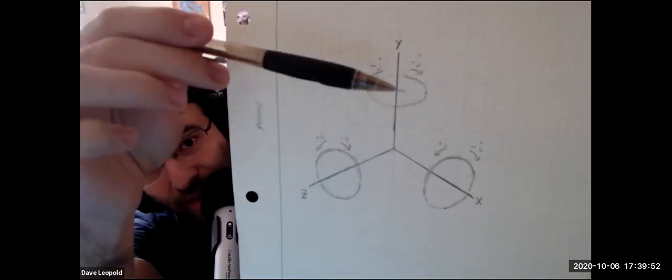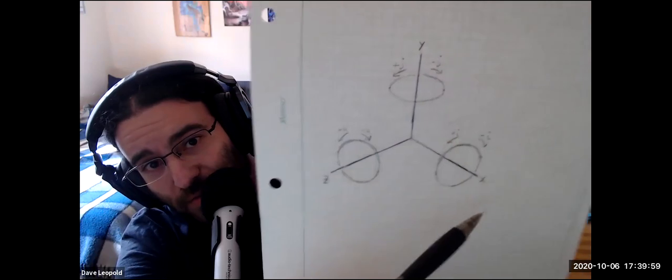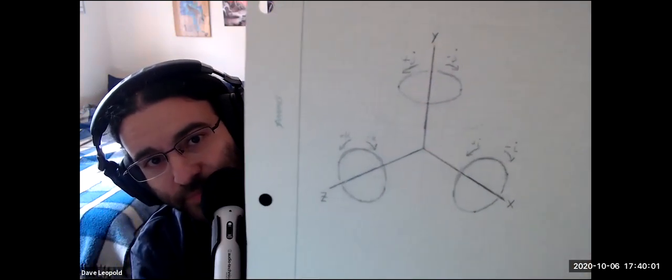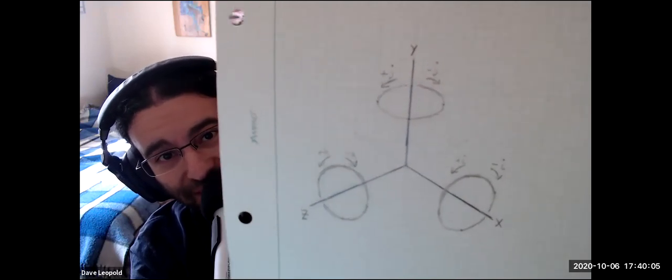Jason, I did a little sketch a while back of those different directions. I don't know if this might help you out. Yeah, let's see. It's tough because of the camera, but my Y is going up, and you can see what direction around that axis we're talking about, and what direction around that axis. I don't know if that's helpful. Yeah, I think it's great.